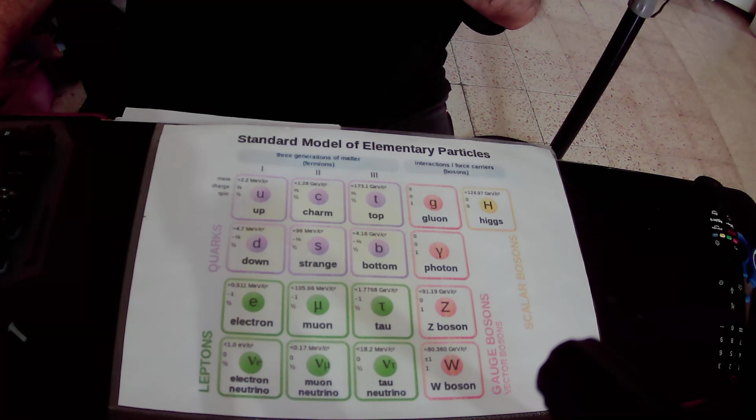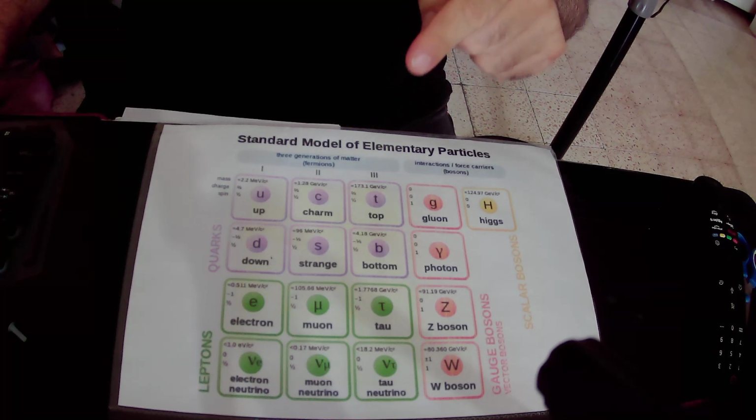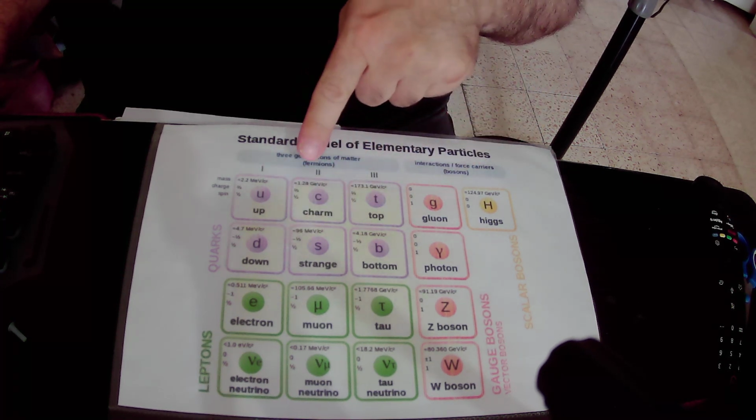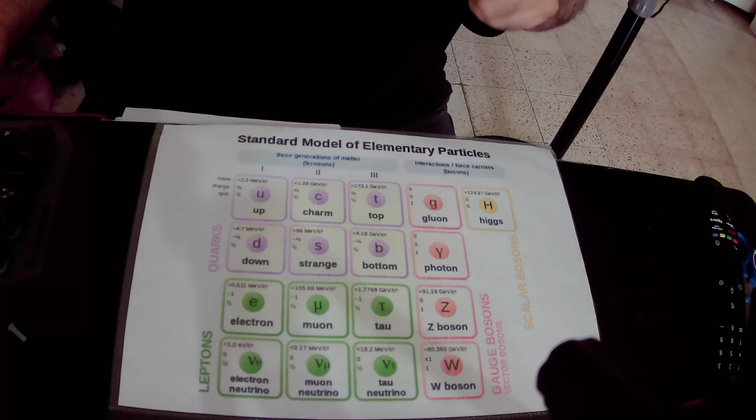The protons and the neutrons themselves are not elementary particles because they themselves consist of quarks. And the quarks, as I've already shown you, there are 6 types of quarks in the purple color. They are the elementary particles, the 6 elementary particles out of 17 elementary particles that we know exist.